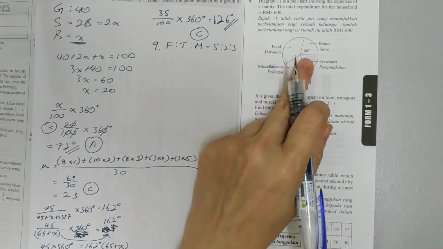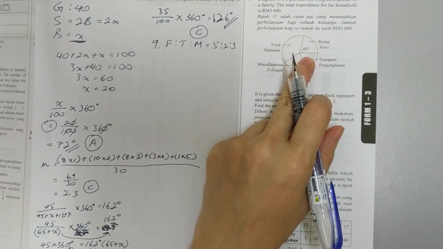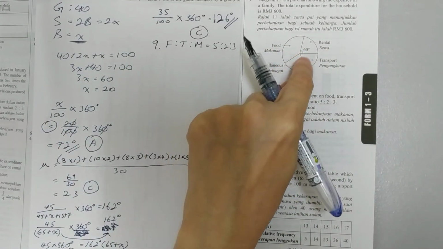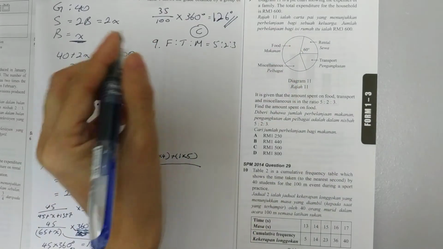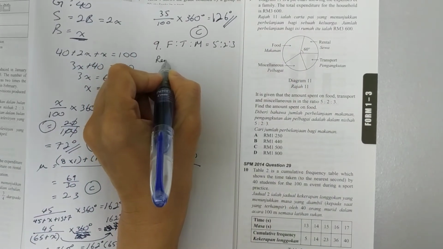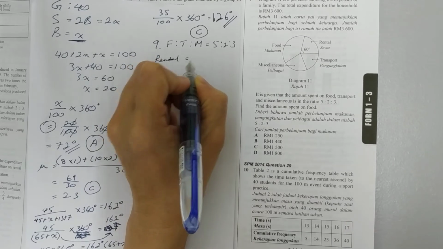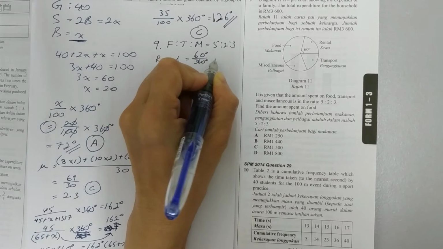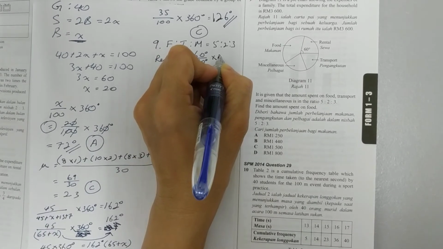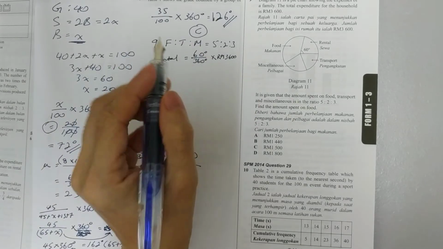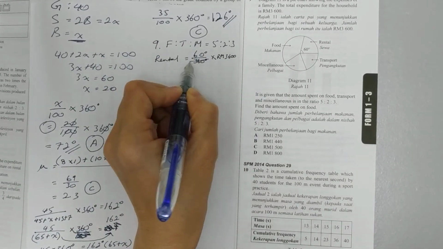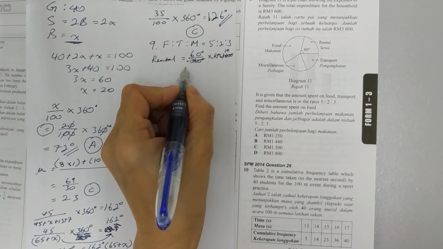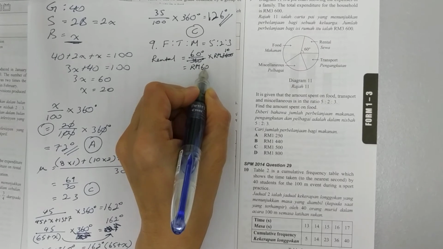Alright, so first we have to find out how much it is for rental, because that will give us the clue as to how much all of this represents. So rental will be 60 degrees divided by 360 degrees times RM3,600. Okay, so 360 over 360 will be 10. So rental is RM600.